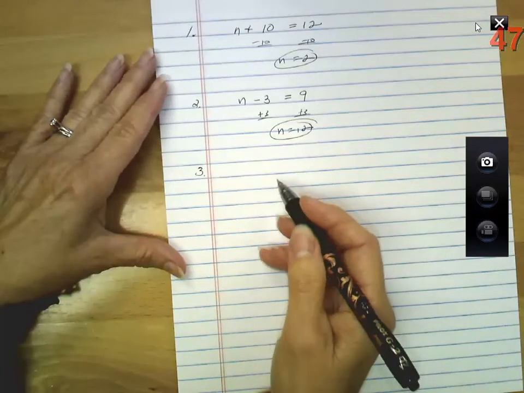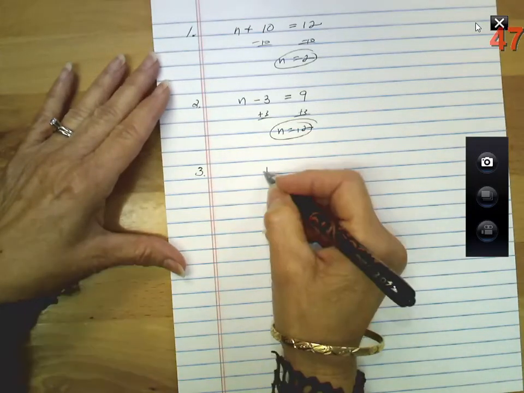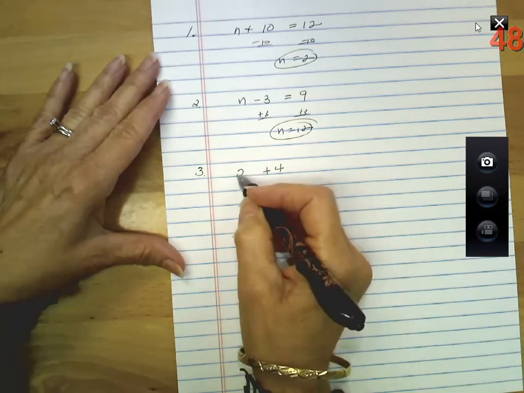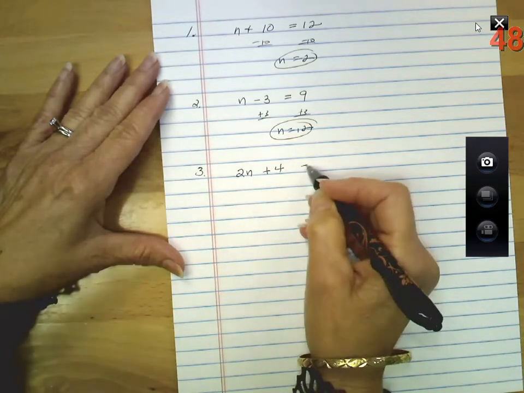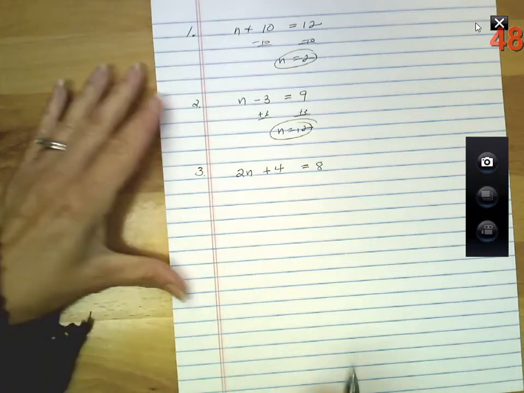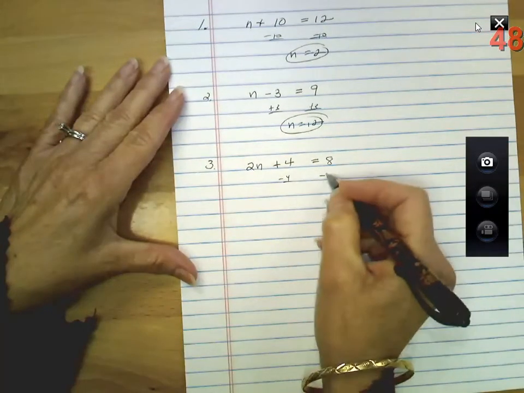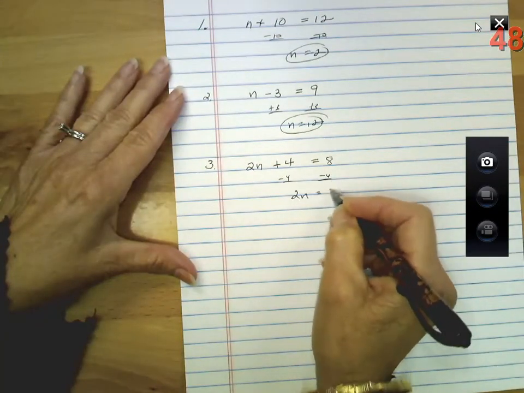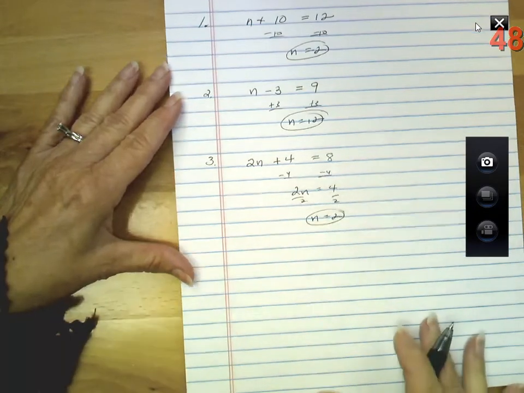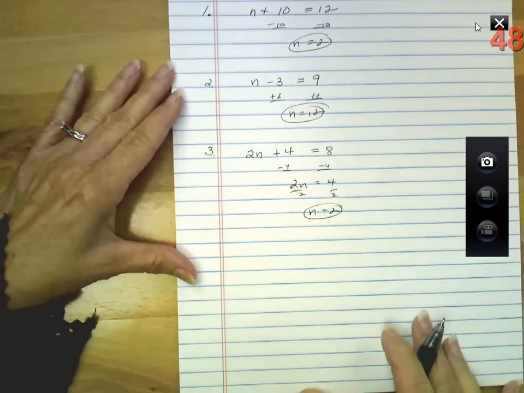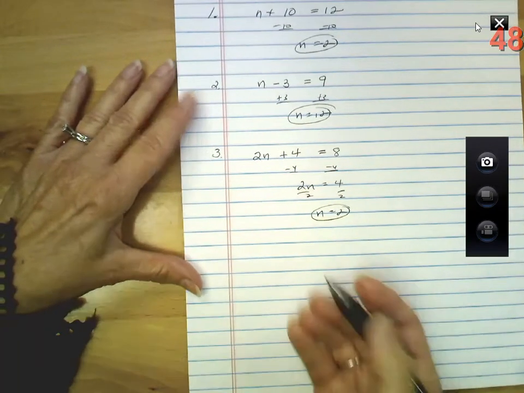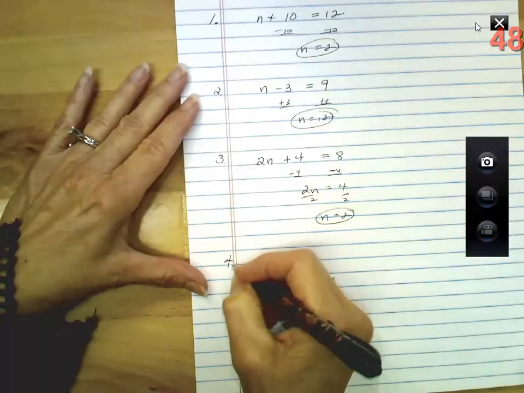4 more than twice a number. All right. 4 more than something. It's 4 more than twice a number is 8. Is that the way yours look? Okay. Subtract 4. So 2n equals 4, divided by 2. So n is 2. Okay. Now, number 4 we have not had how to do. So I'm going to show you how to do that one.